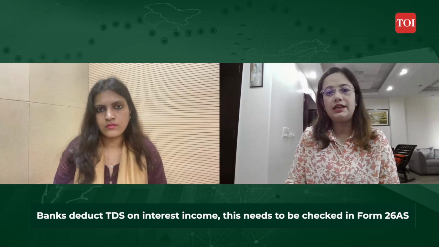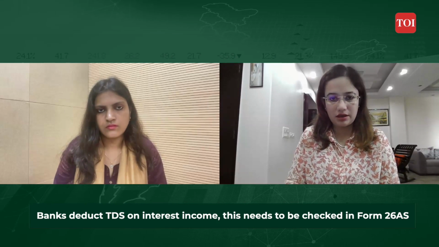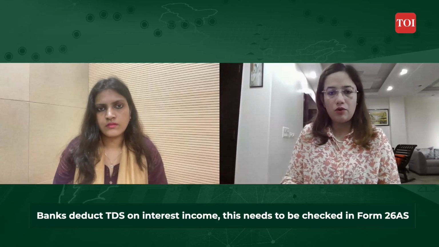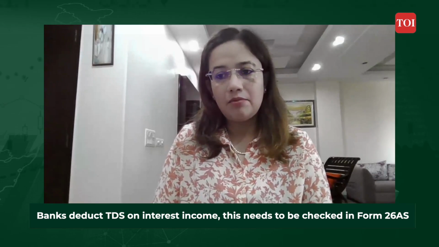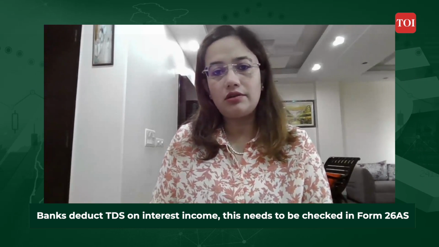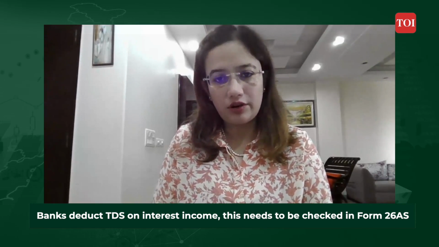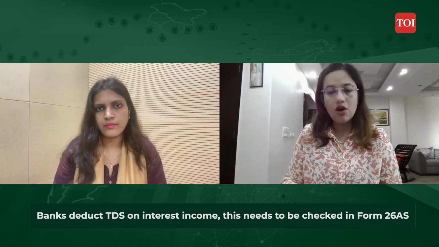But apart from that, the bank is also deducting TDS on your interest income. And sometimes it happens that when you've downloaded your Form 26AS, by that time the bank has not filed the TDS return, and that's why those transactions are not reflecting in your Form 26AS. Or there is some mistake or error done by the bank while filing the return.